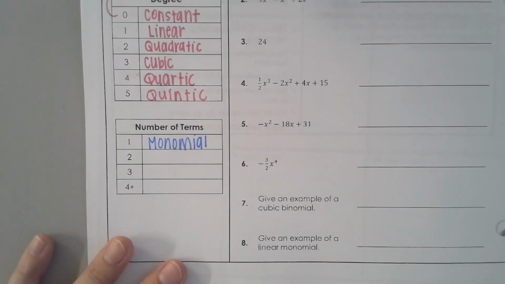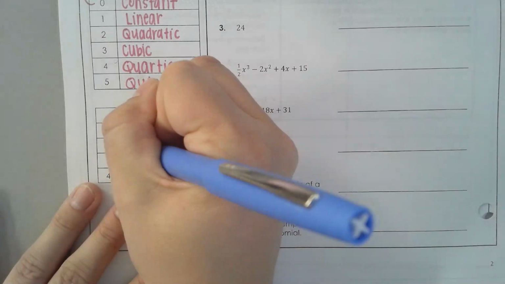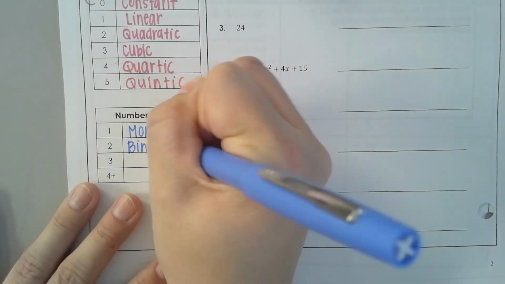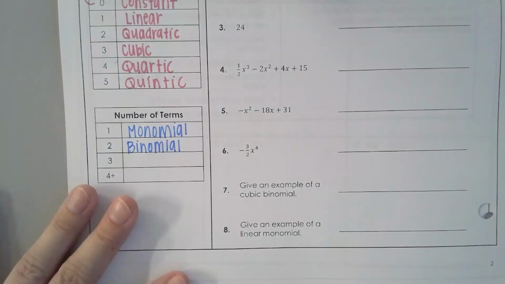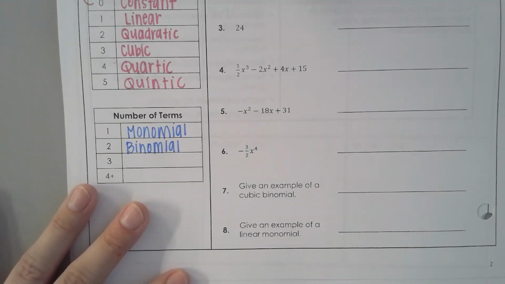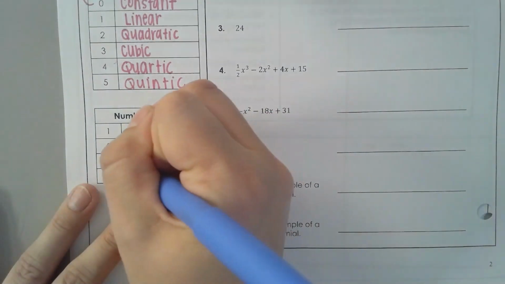If it has 2 terms, that's a binomial. Three terms? What do you think? Trinomial.